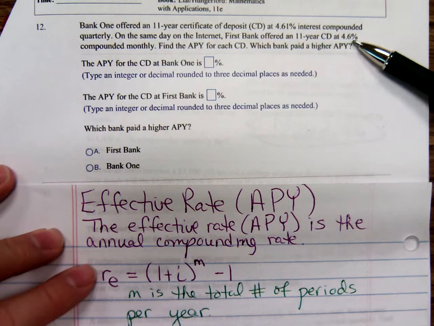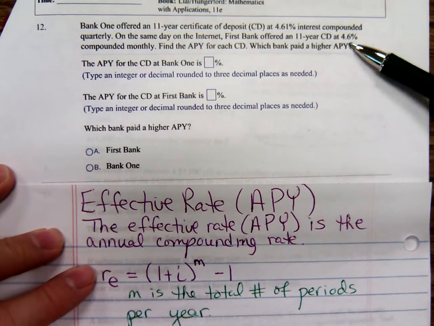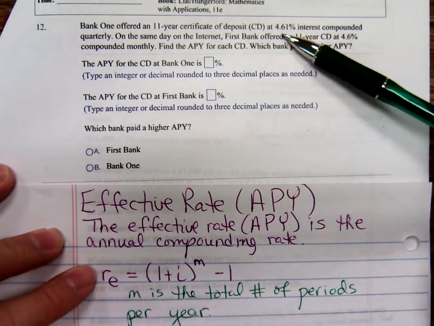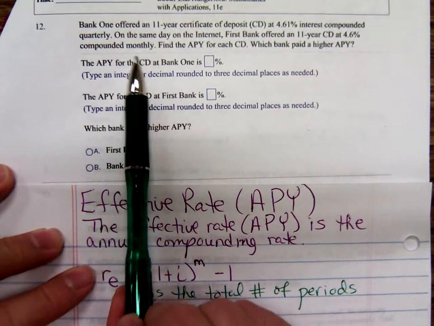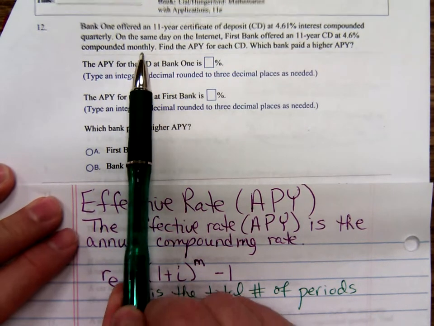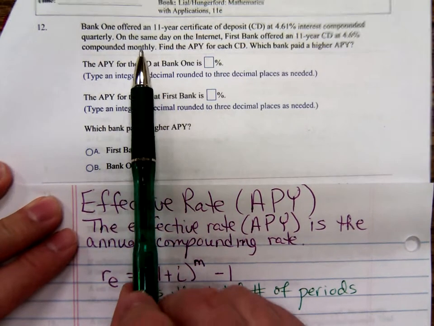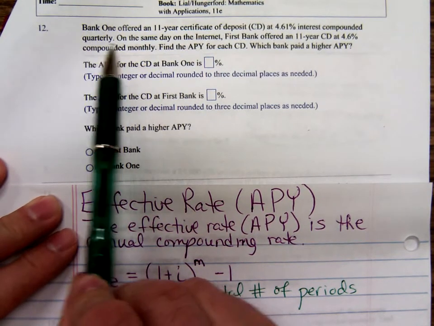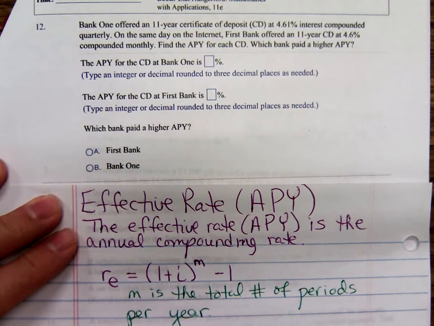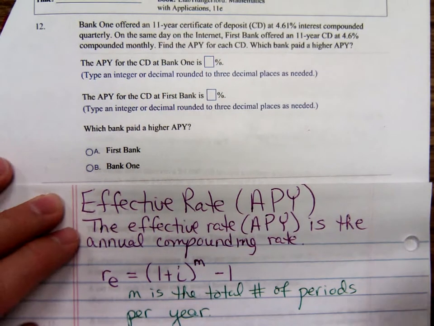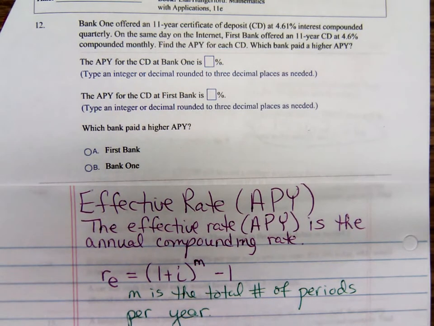Notice it's a little bit lower, isn't it? 4.6 versus 4.61, but it's compounded monthly. So here they're going to calculate interest 12 times, once a month, whereas over here they only calculate the interest 4 times during the year. Find the APY for each CD. Which bank paid a higher APY?